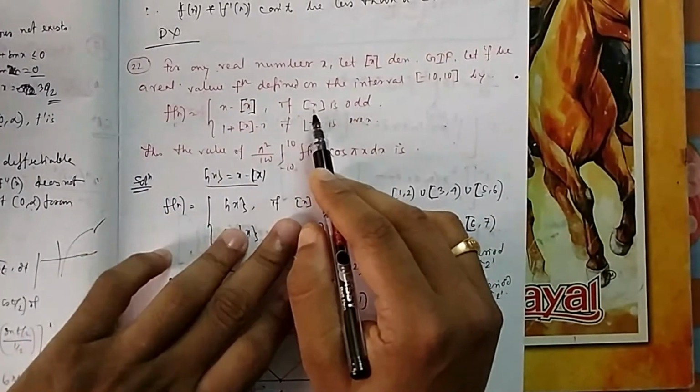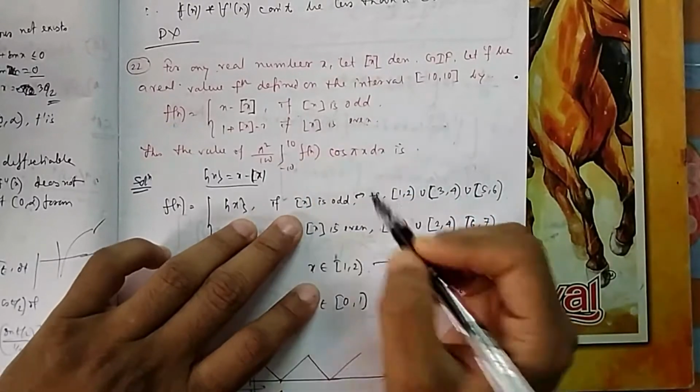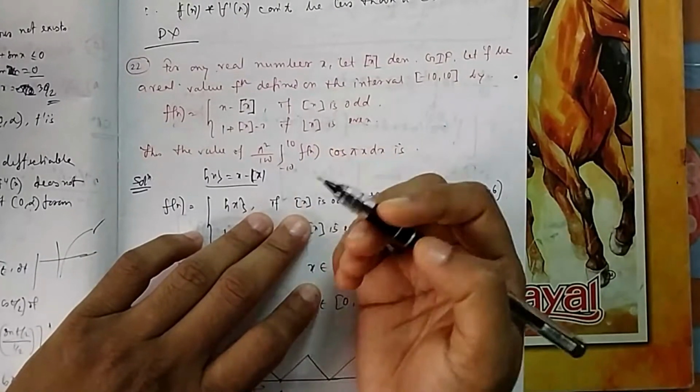So now what is given? If box of x is odd, when will it be odd? That means the output is 1, 3.